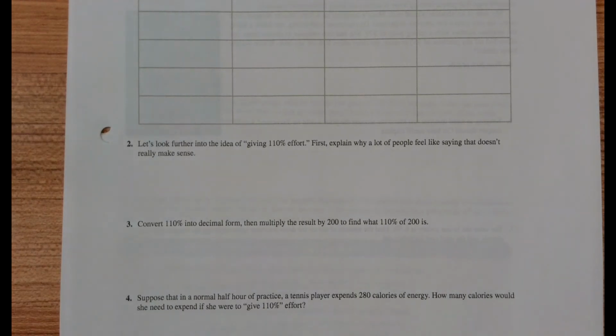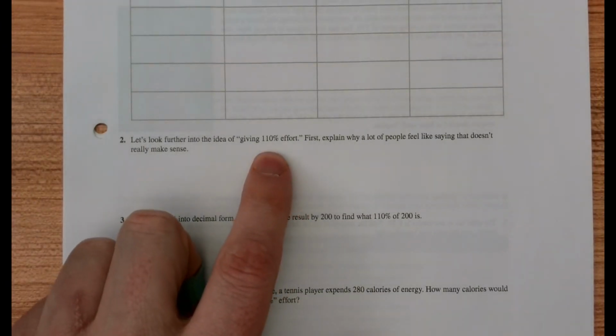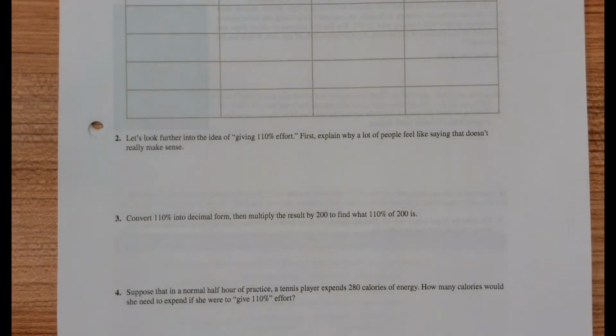Continuing with our talk about percents. Question two is, I've heard this a lot: you've got to give 110% effort, which is impossible because you can't give more than all.